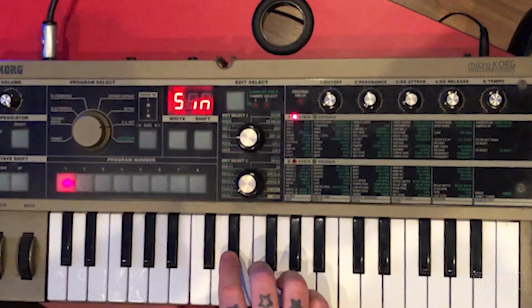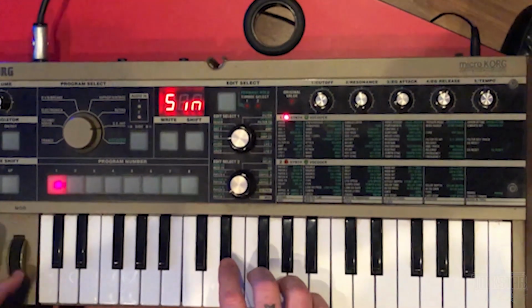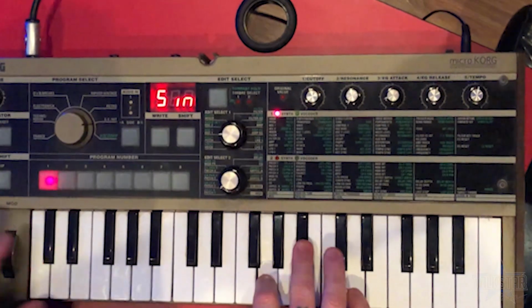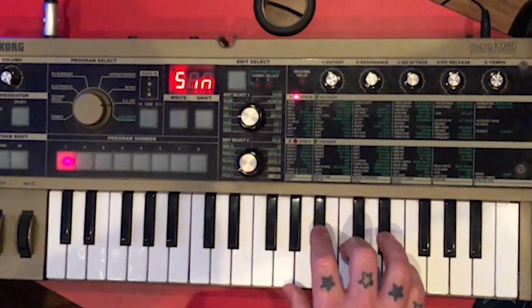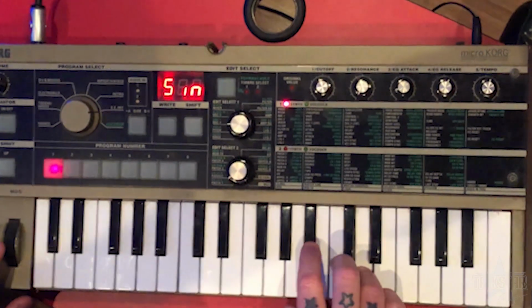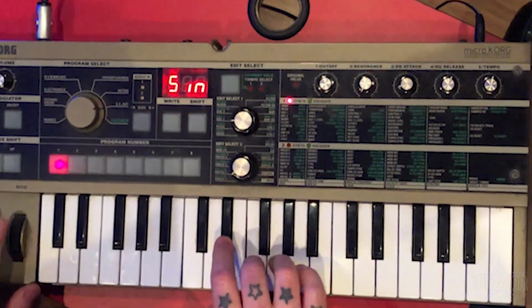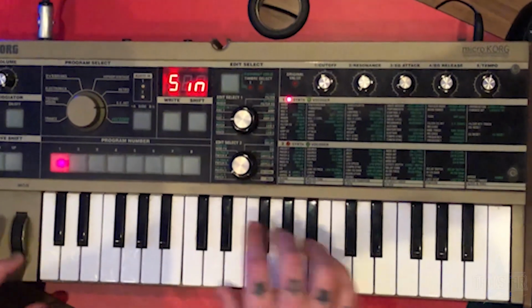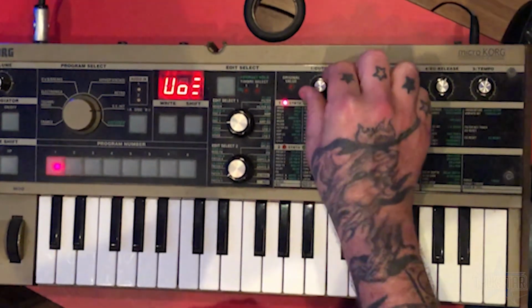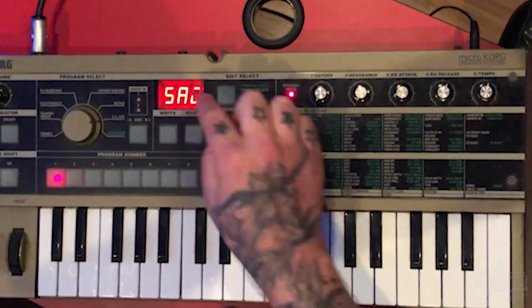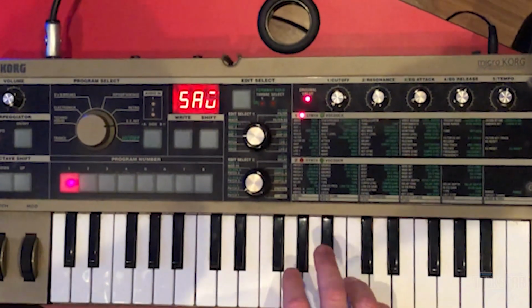Sine wave's going to be way too smooth. Computer love, maybe for something smooth. So, you can experiment with that. Sawtooth is usually what I use.